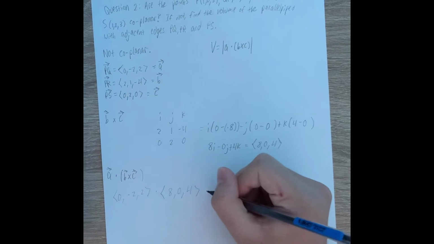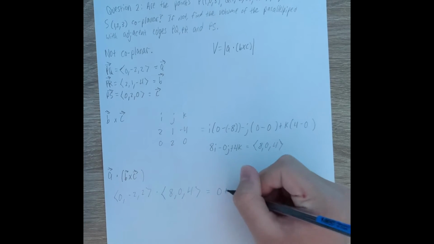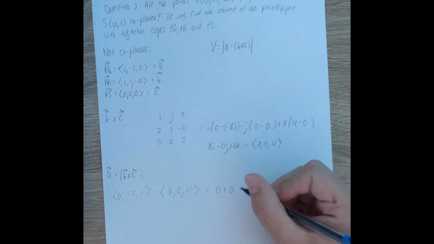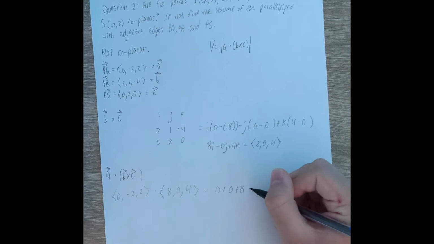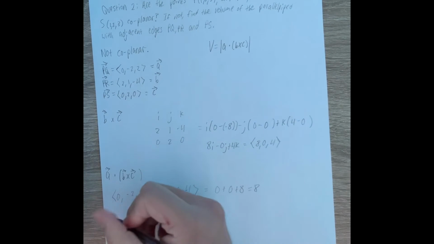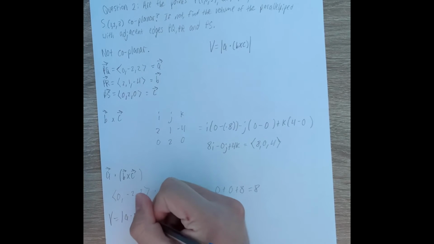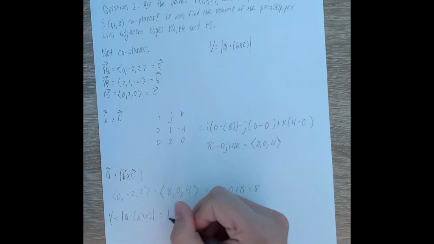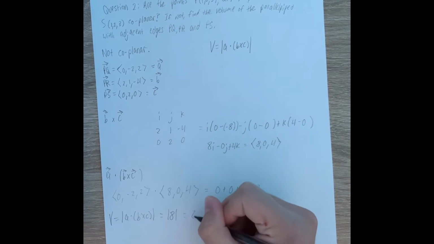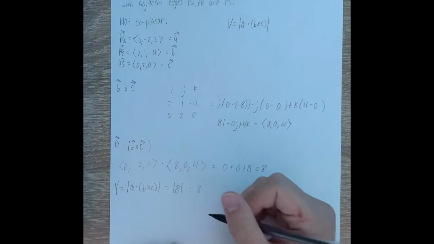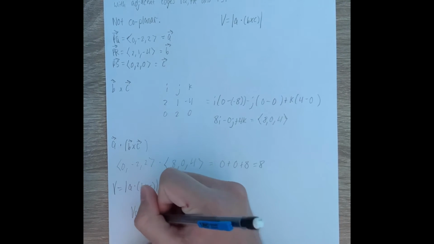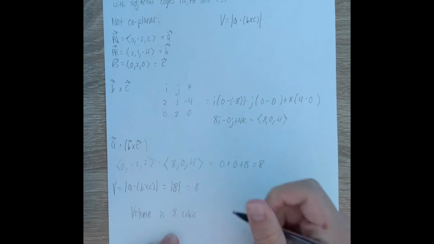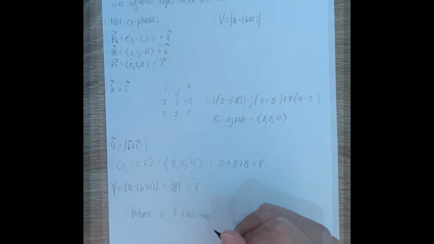So 0 times 8 is 0, plus 0 times negative 2 is also 0, and 4 times 2 is 8. So 0 plus 0 plus 8 is equal to 8. And the formula is the magnitude of this. And the magnitude of 8 is just 8. So the volume is 8 cubic units.